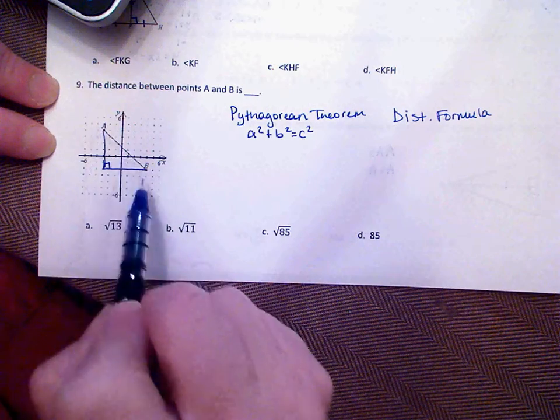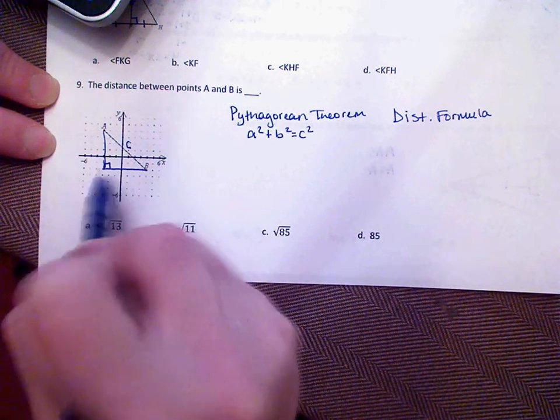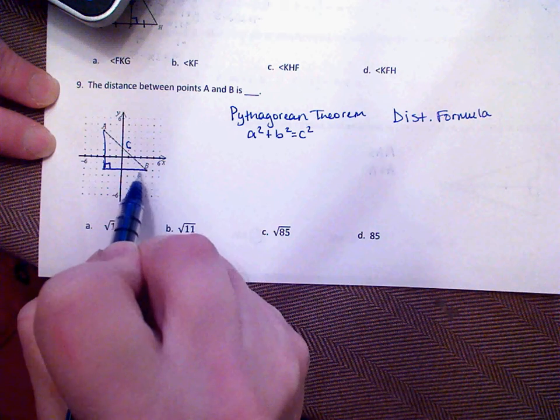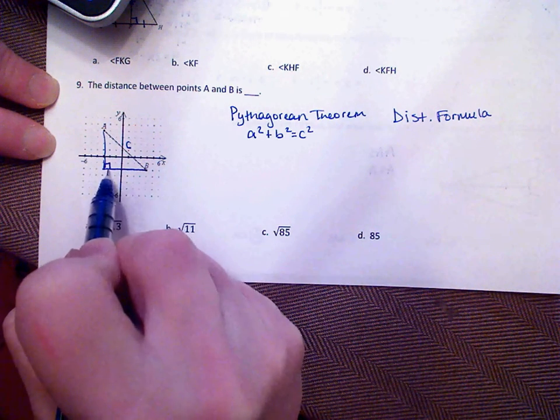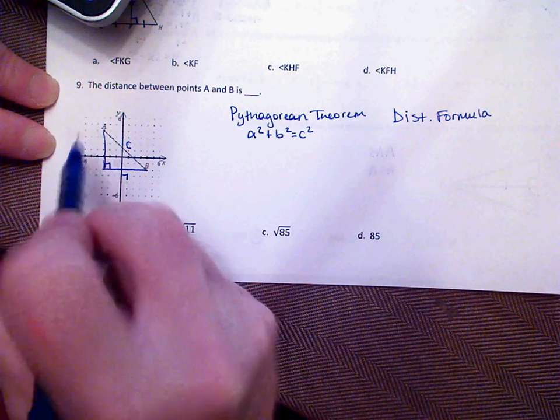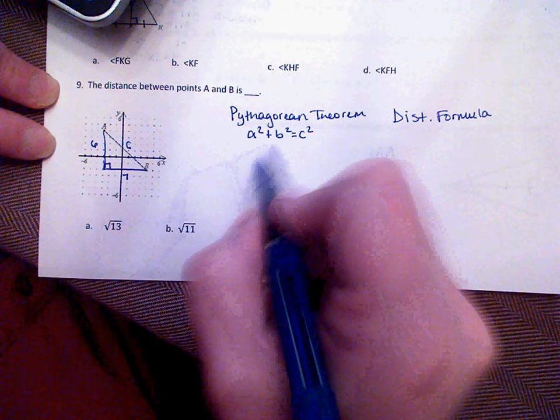That's the unknown. I know my legs because I can count the vertical and horizontal distance. So be very careful in your counting here. If I'm going over here, I have 1, 2, 3, 4, 5, 6, 7 units horizontally, and vertically 1, 2, 3, 4, 5, 6. So my legs are 6 and 7.